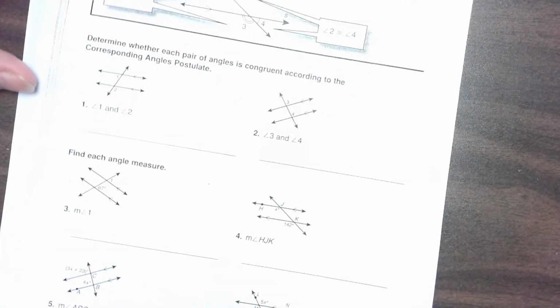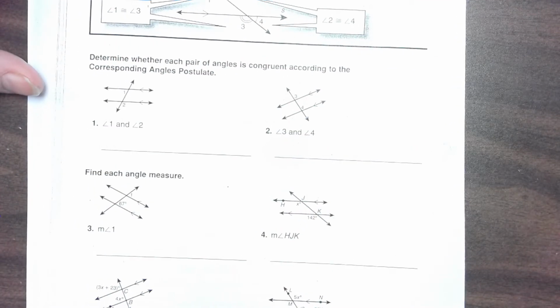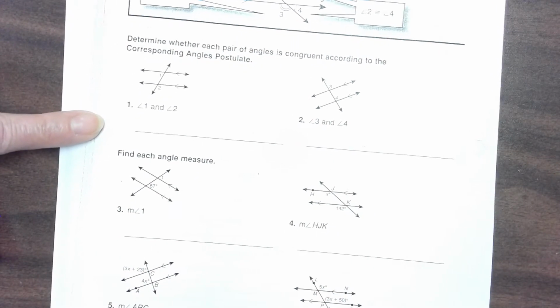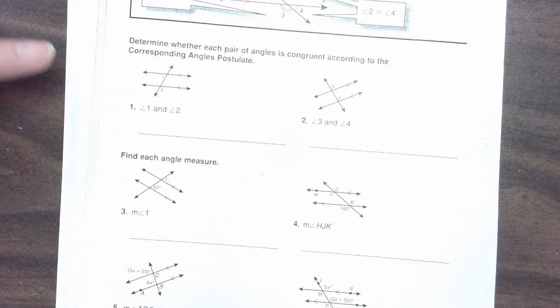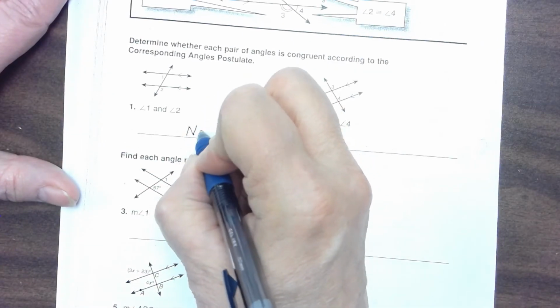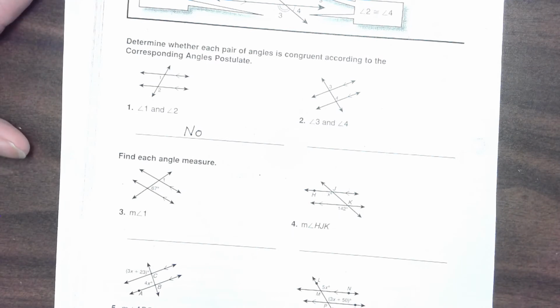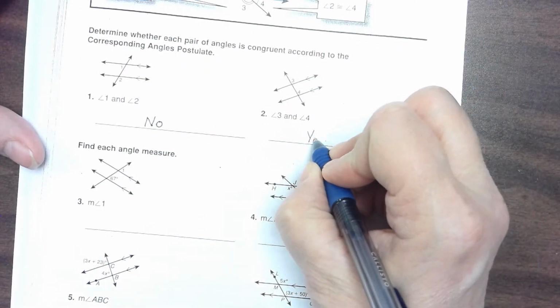Okay, so let's do some practice. Our first thing says determine whether each pair of angles is congruent according to the corresponding angle postulate. This is really just saying, in number 1, are angle 1 and angle 2 corresponding? We would have to answer no, they're not corresponding, because they're not in the same position on a different parallel line. They're definitely not on the same side of the transversal. Number 2, are these corresponding angles? Angle 3 and angle 4 definitely are corresponding.